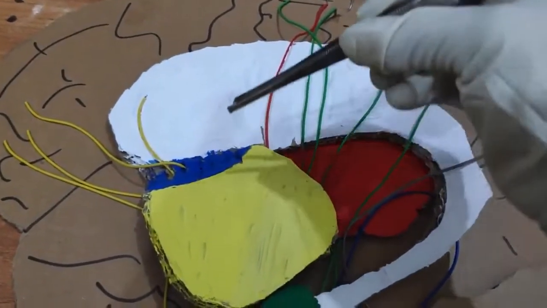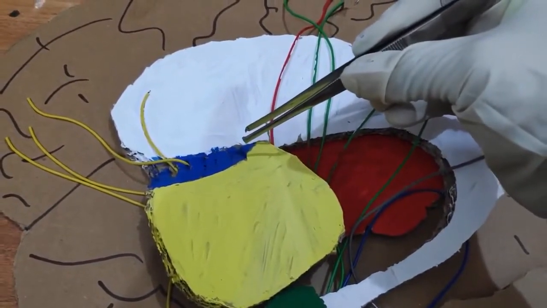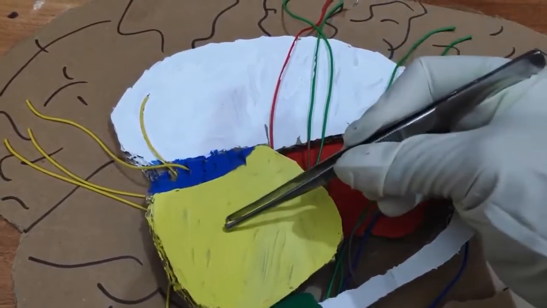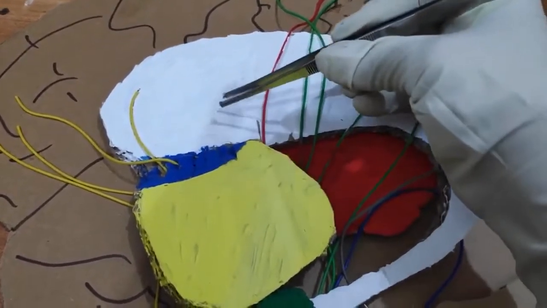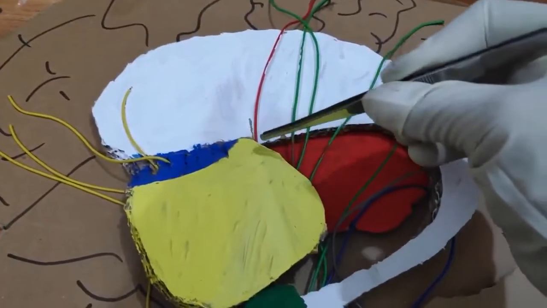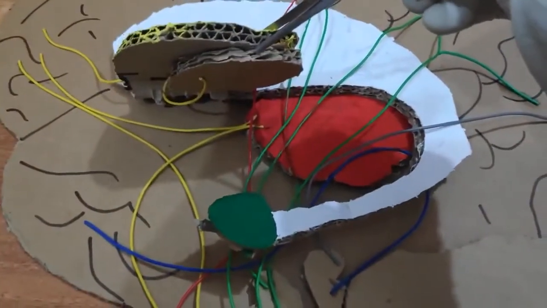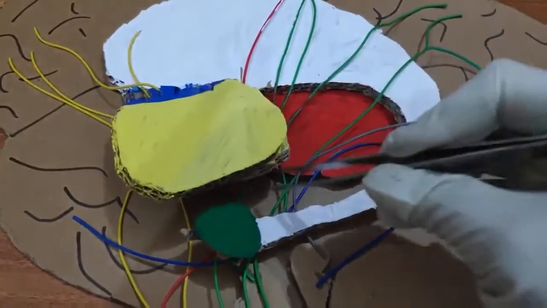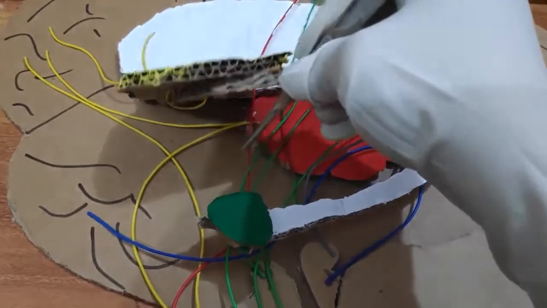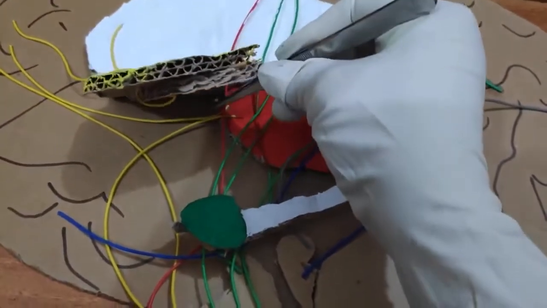It is divided into the anterior limb, which is in between the lentiform nucleus laterally and the head of the caudate nucleus medially. Genu, which is just beneath the globus pallidus internum, in between the globus pallidus internum and the thalamus. Here this part is the genu.